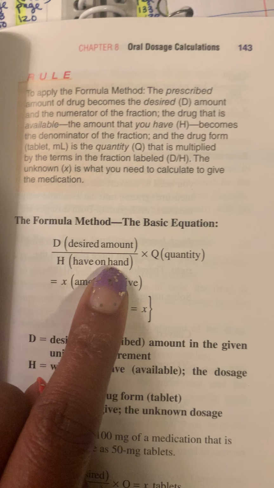Today we're going to do chapter 8, which is called Oral Dosage Calculations for Solids and Liquids. So hopefully you have the textbook by now. I'm just flipping through it because I'm sure you have the book, but sometimes you have to stop and read different concepts.